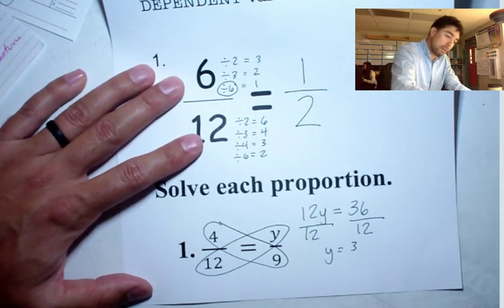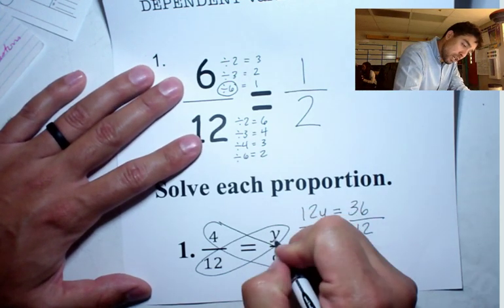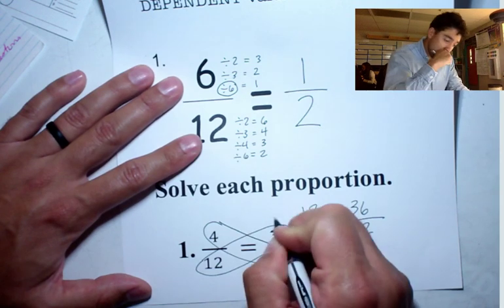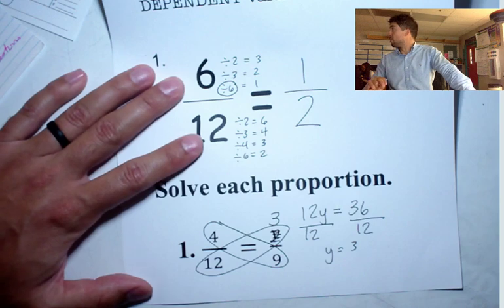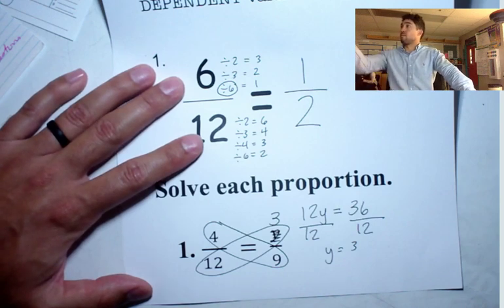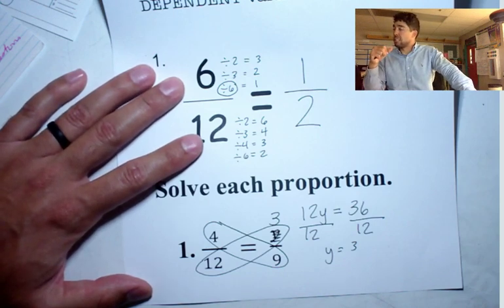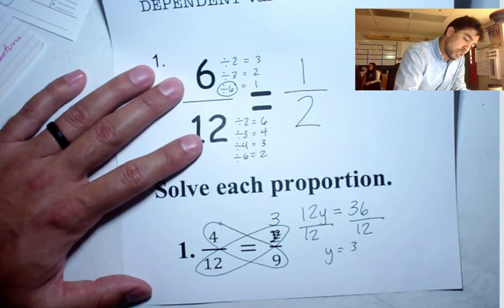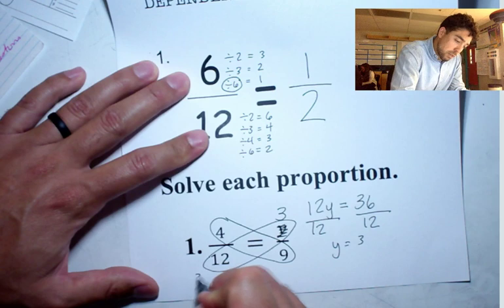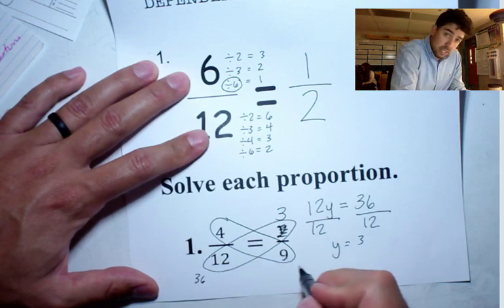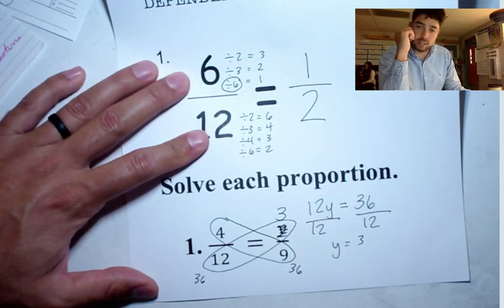Now we're going to check it. We can check it by plugging or substituting the 3 back in for the y. And then how do we check to see if two ratios are equivalent? Not quite. What kind of multiplication? Cross multiply, thank you. What's 3 times 12? 36. What's 4 times 9? 36. Are these equivalent? Yes.